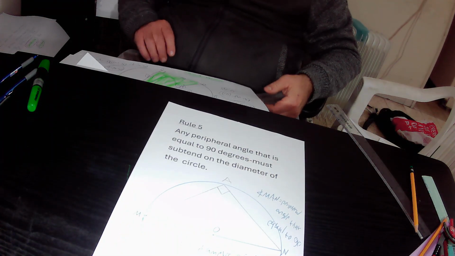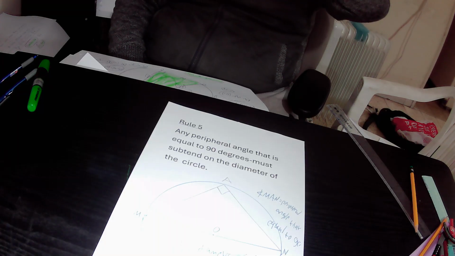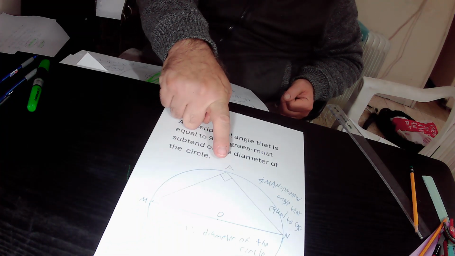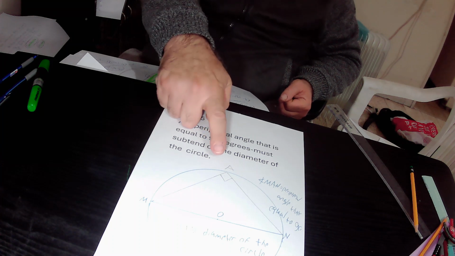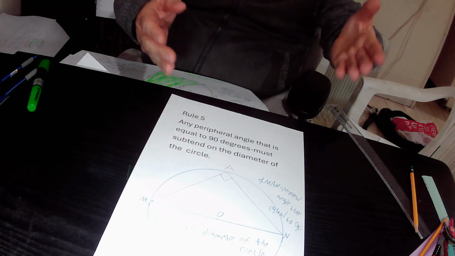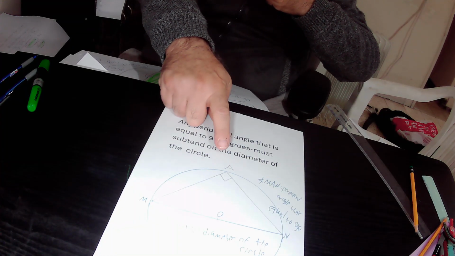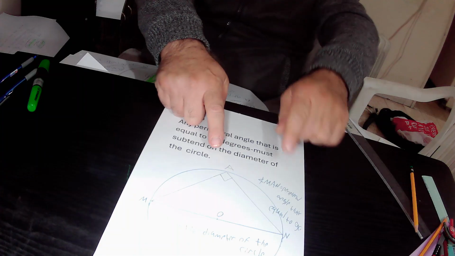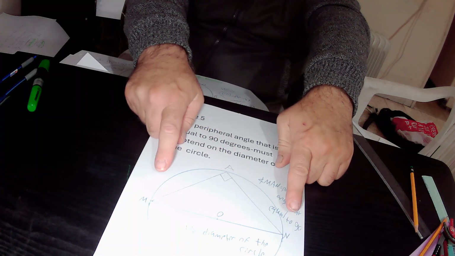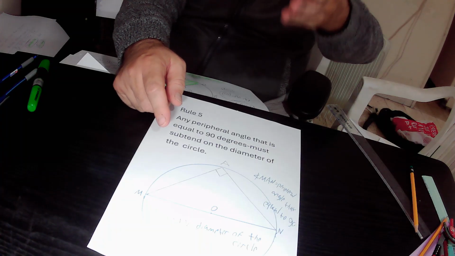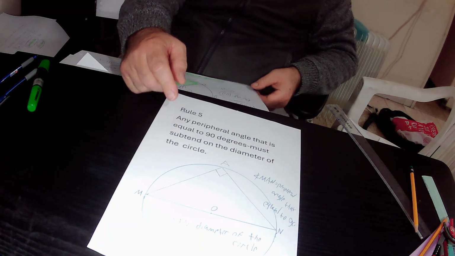According to rule 5, any peripheral angle that is equal to 90 degrees must subtend on the diameter of the circle. For example, this peripheral angle MAN is equal to 90 degrees, and therefore, according to rule 5, it must subtend on the diameter of the circle. Indeed, peripheral angle MAN, that is a right angle, subtends on chord MN, that is the diameter of the circle. You can definitely implement rule 5 in our drawing.